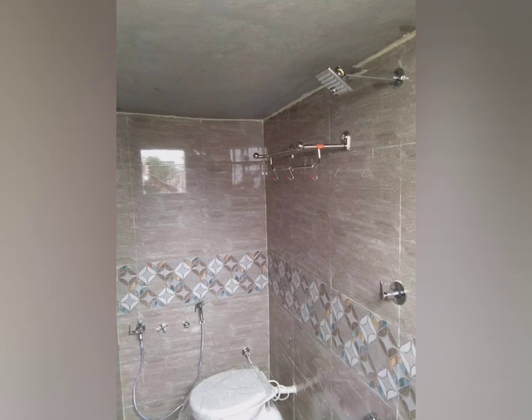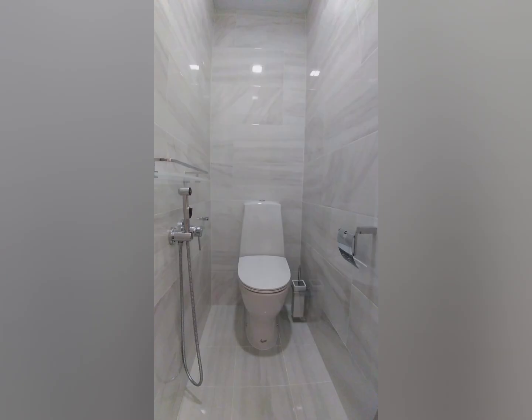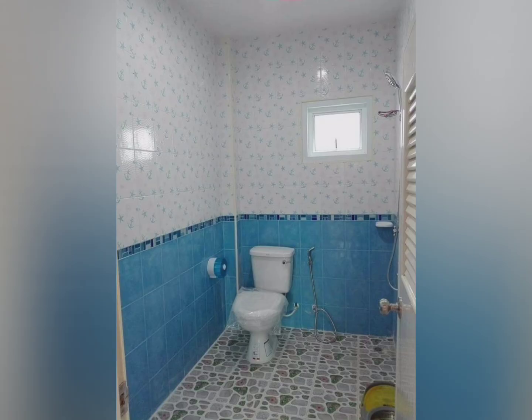And another material, adhesive. But adhesive is not required when we are constructing a new bathroom. We require adhesive for renovation. So we will not add the adhesive.